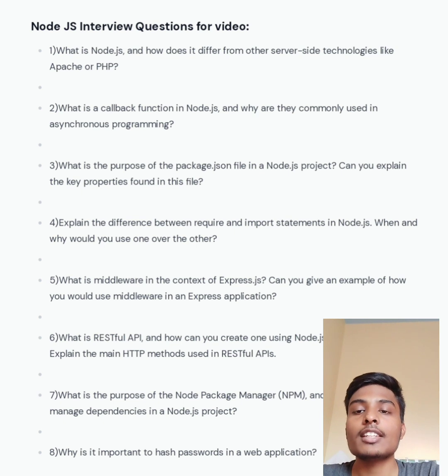Coming to the main HTTP methods used in RESTful APIs. First of all, the first method is GET. The purpose of the GET method is to retrieve data from the server. The usage is to fetch a resource or a list of resources. It is safe and idempotent, meaning it does not change the state of the resource and can be called multiple times without side effects.